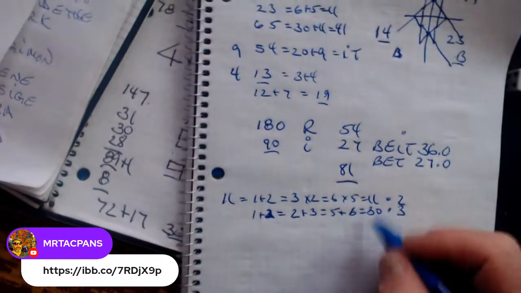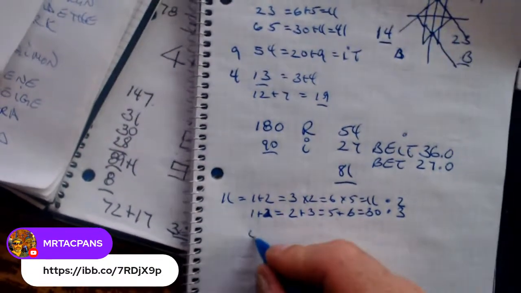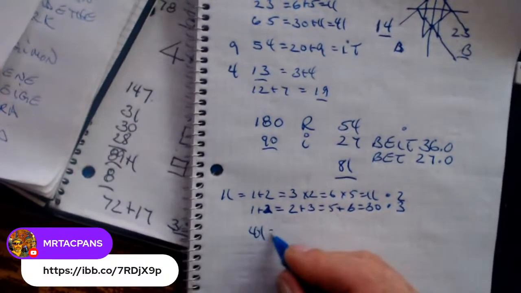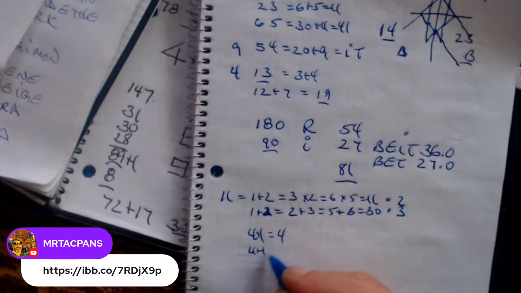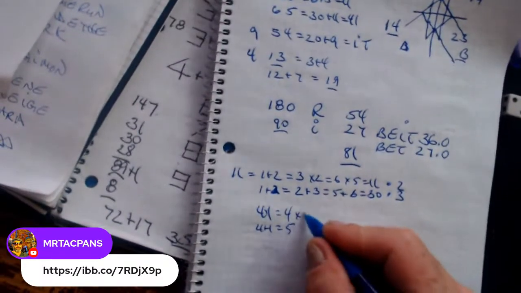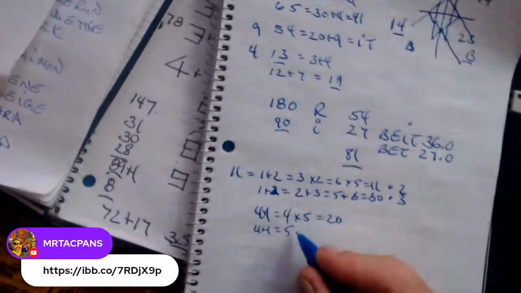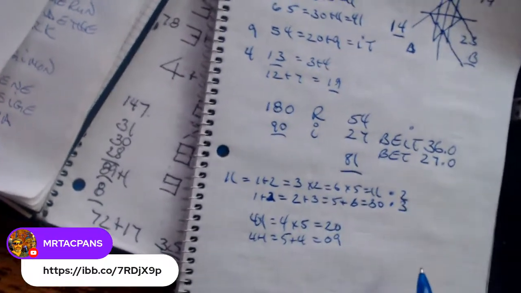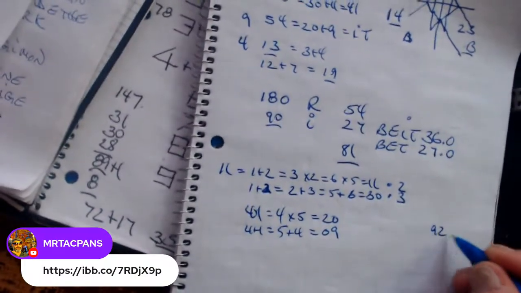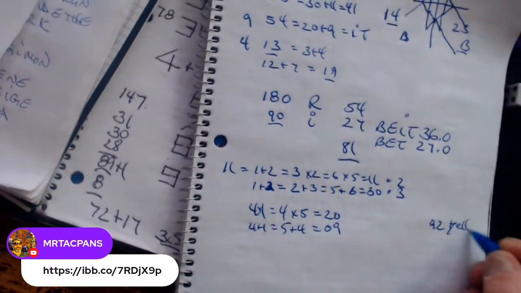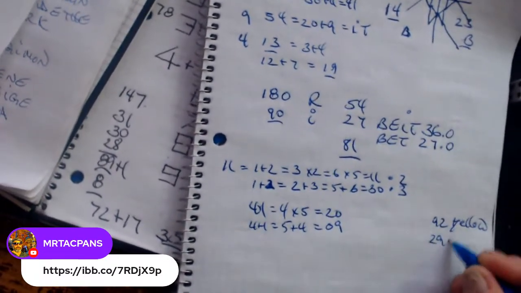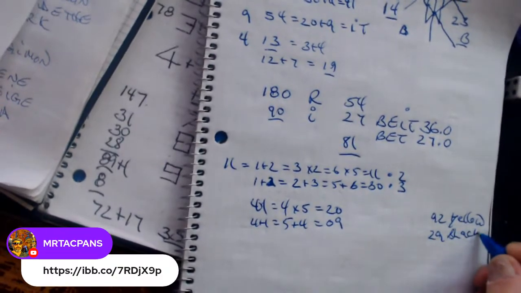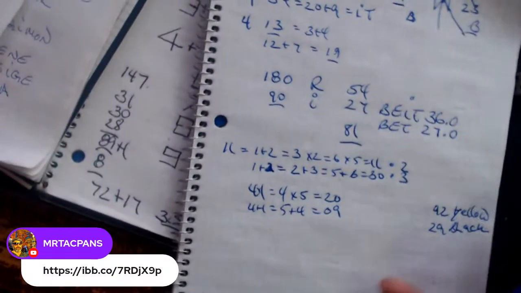But we're going to add this, is 41. 4 times 1, 4. 4 plus 1, 5. Now we have 5 and 4. 5 times 4, 20. 5 plus 4, 9. Now the equation repeats. 92 is yellow. 29 is black. Those are base. That's just a base. Okay.